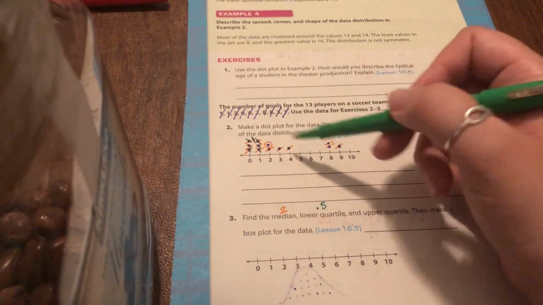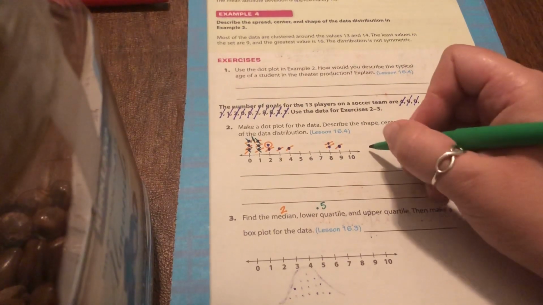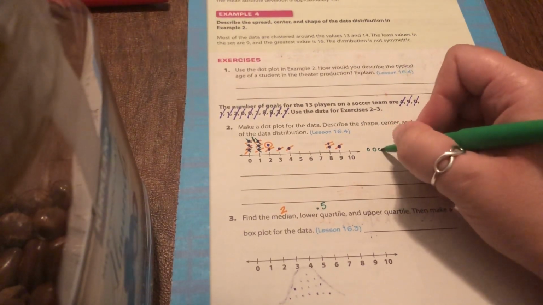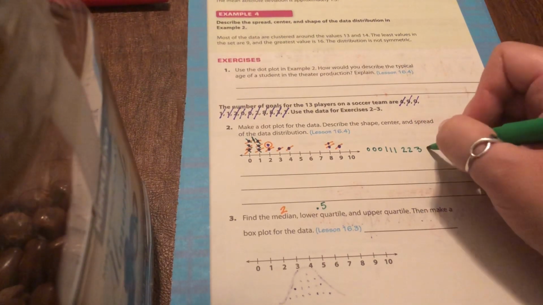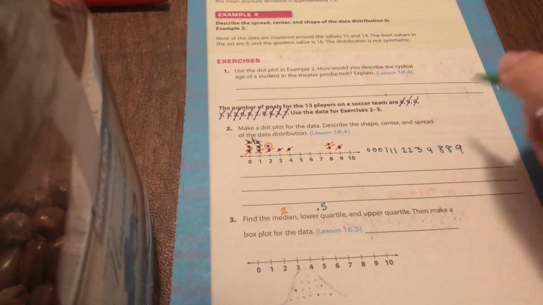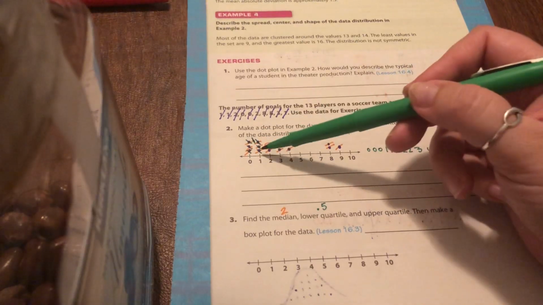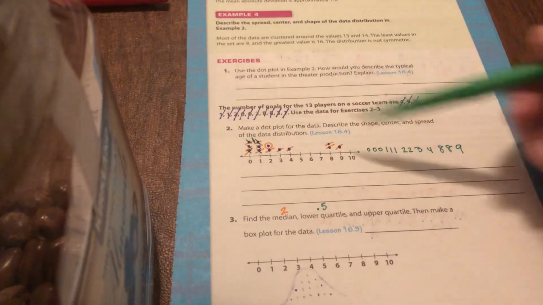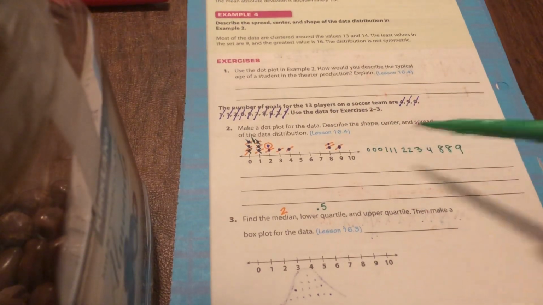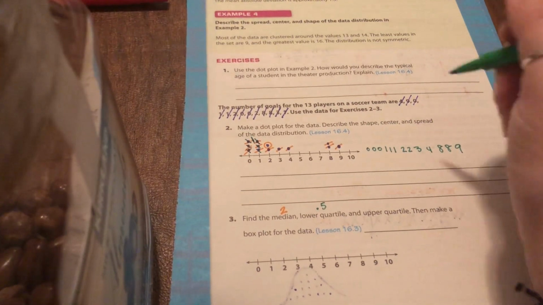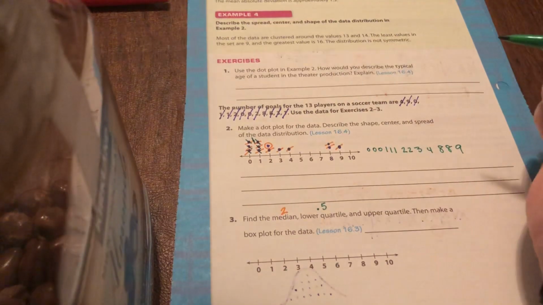And sometimes if you don't want to use a dot plot and you want to write them out instead, you could have 0, 0, 0, 1, 1, 1, 2, 2, 3, 4, 8, 8, 9. Because there were 3 answers of 0, 3 1s, 2 2s, 1 3, 1 4, 2 8s, and a 9. And you could cross off that way. Okay, but I'm using the dot plot.